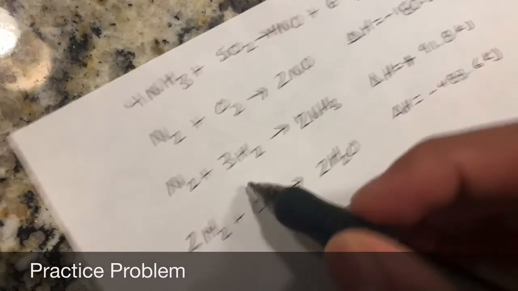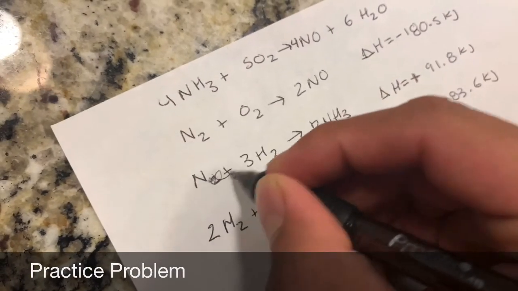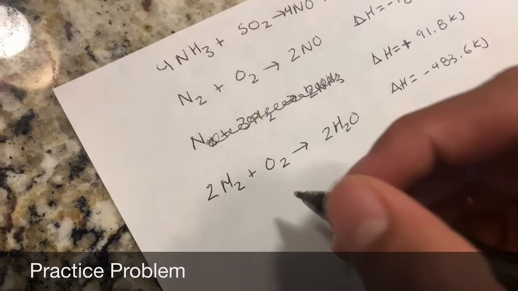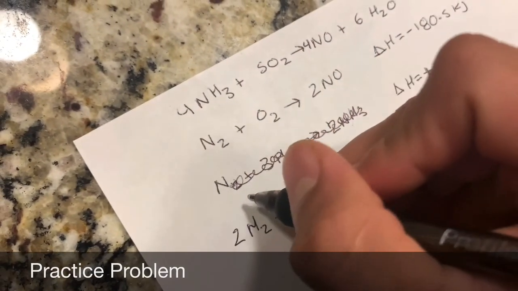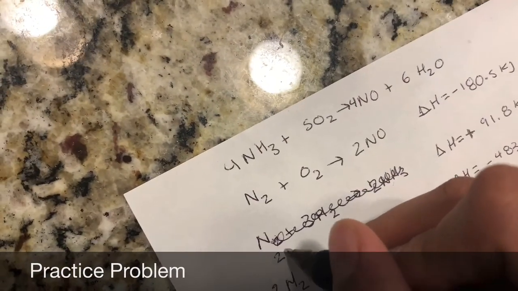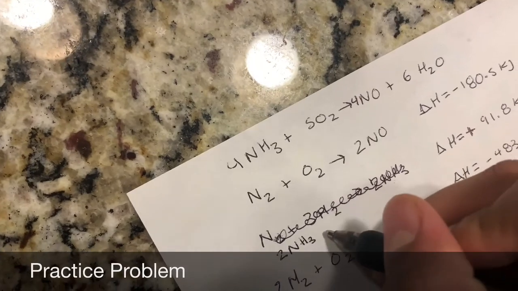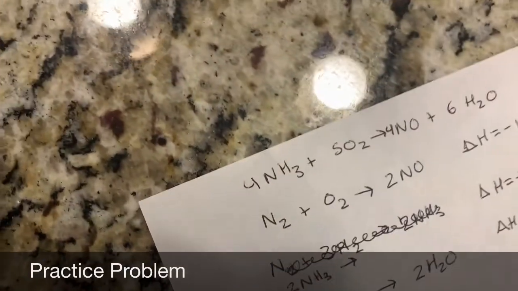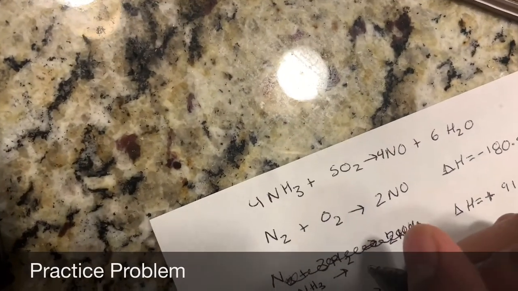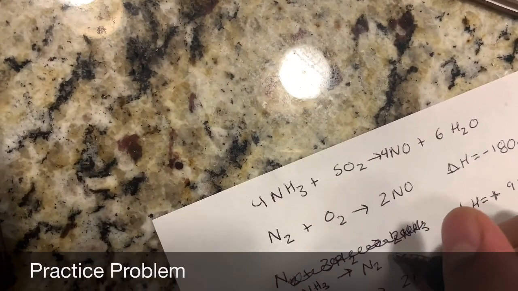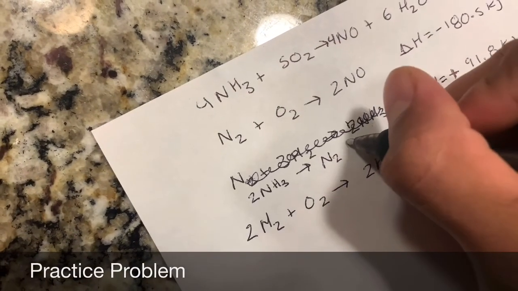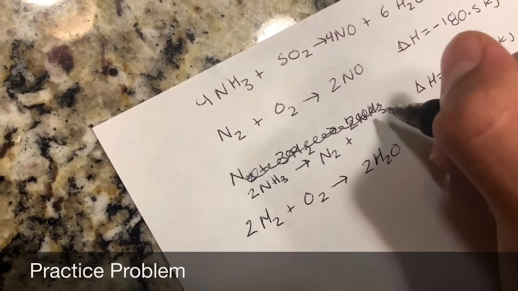So we're gonna go ahead and scratch this off because it's no longer true according to us. And that equation is really going to be 2NH3 yields N2 plus 3H2.